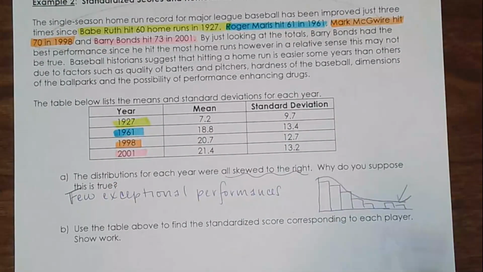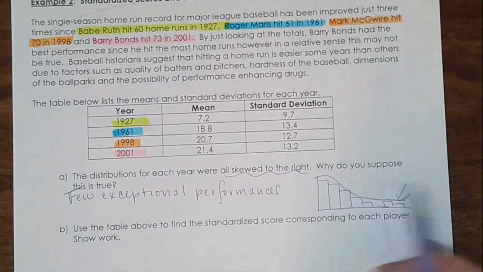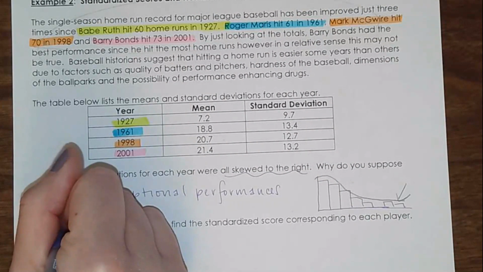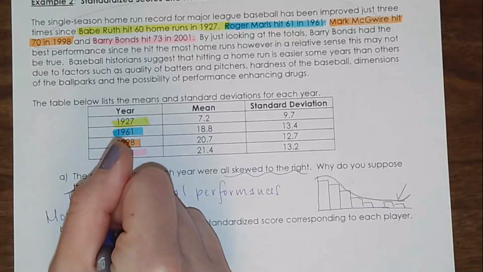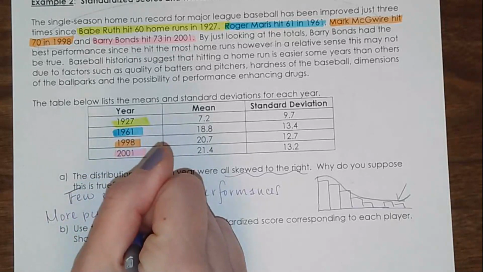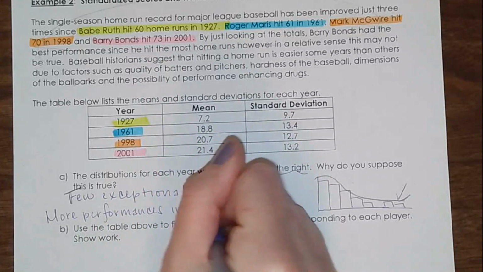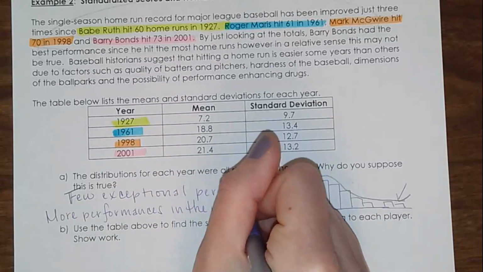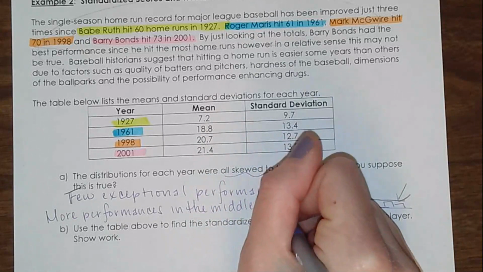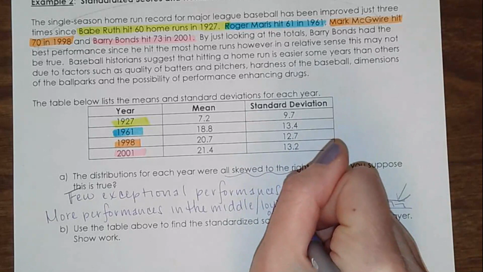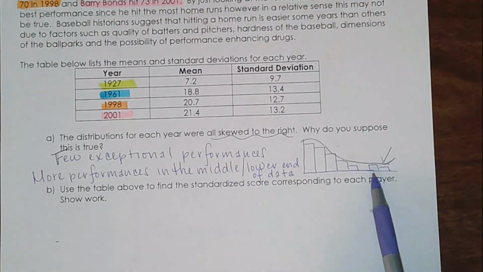There are going to be more performances around average or below average, in the middle or lower end of the data set. This up here is your Babe Ruth, your Roger Maris, your Barry Bonds.